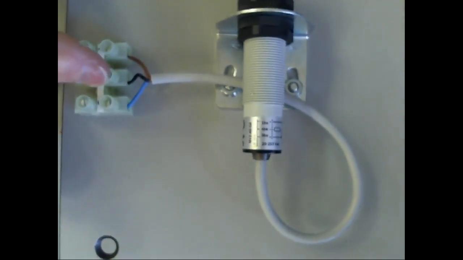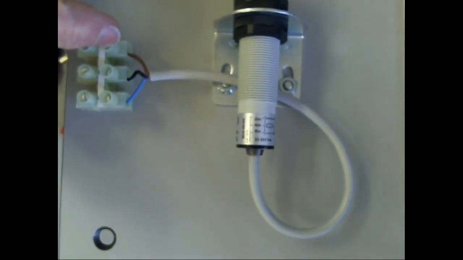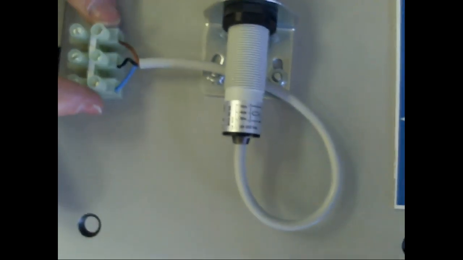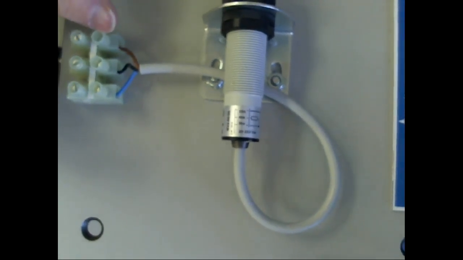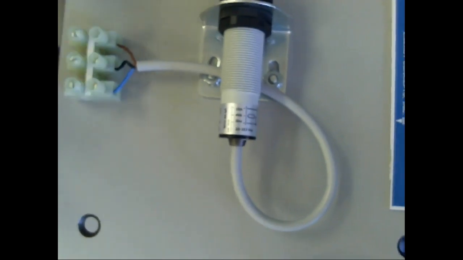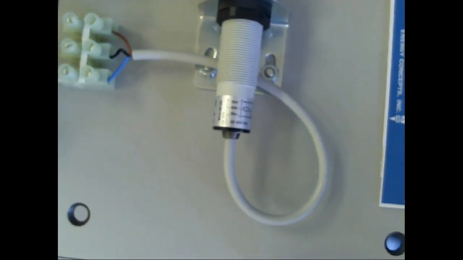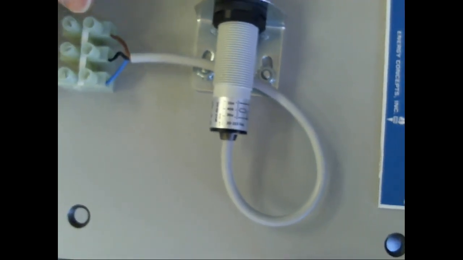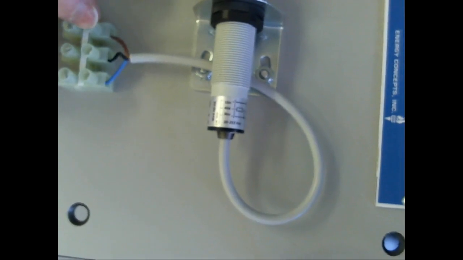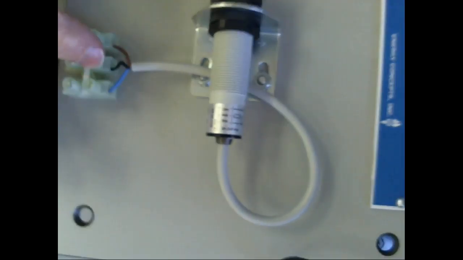So black is the signal wire. Brown's going to go toward what? L1, and blue goes toward L2. If this was a DC sensor, brown would connect to the plus. I shouldn't say toward. This is a solid state sensor. It's got to be powered up. So on this one, the brown will connect to L1. The blue will connect to L2. And black is going to connect to your load.